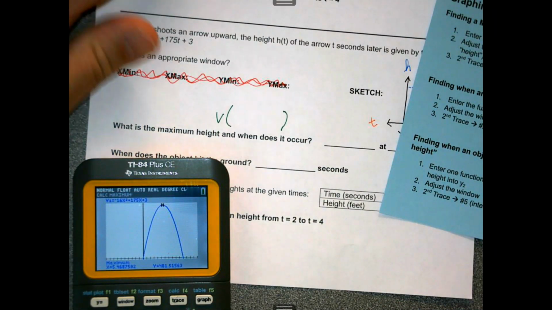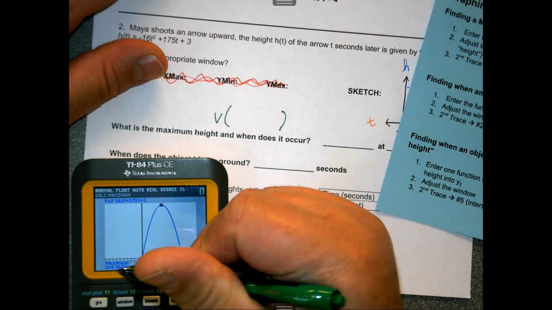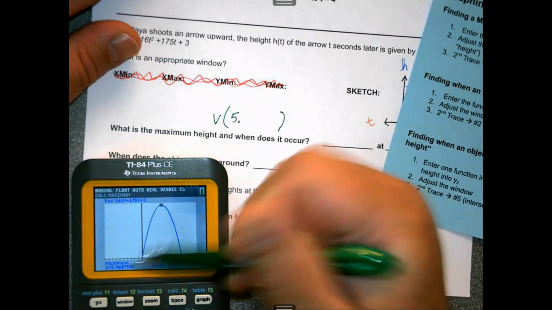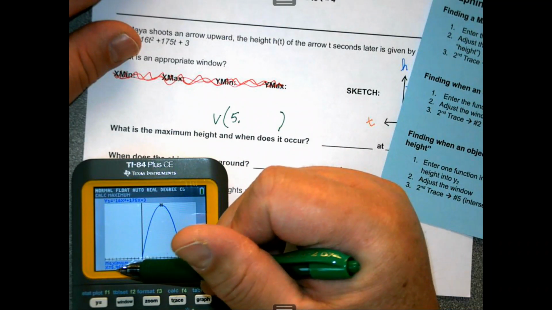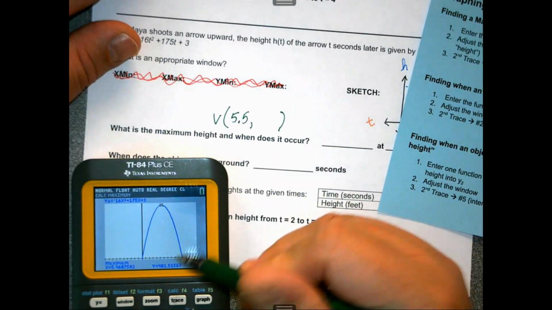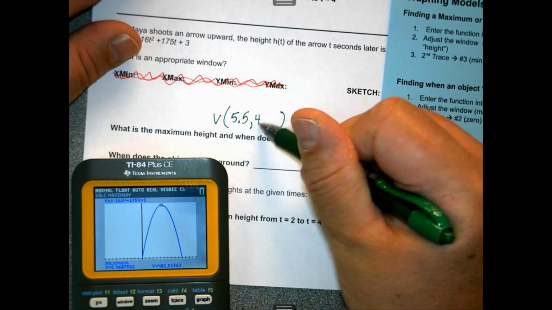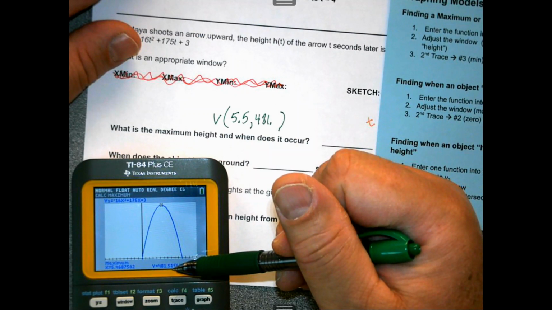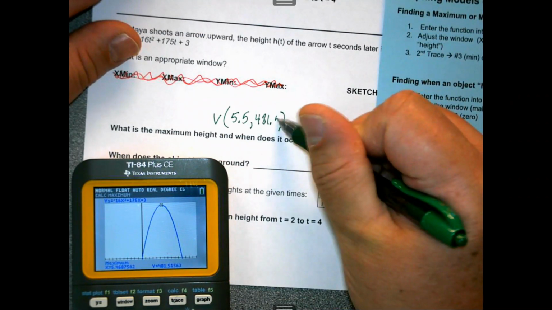And there's my vertex. So I'm going to go to the tenths. So 5.46, 6 is bigger than 5, I'm going to round it up to 5.5, comma, 481.1. See, 1's lower than 5, so I'm going to keep the 481.0.5.